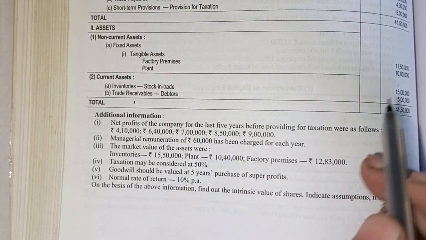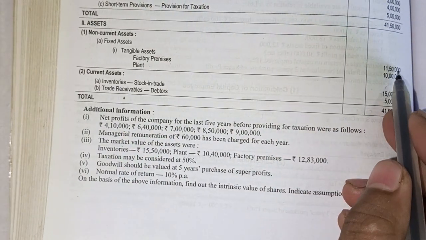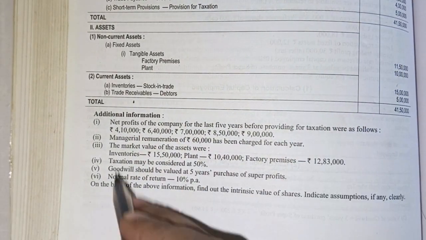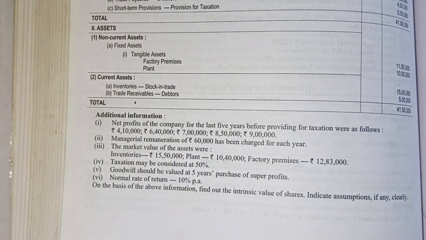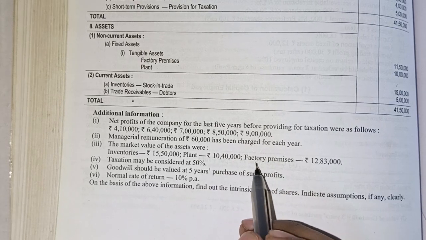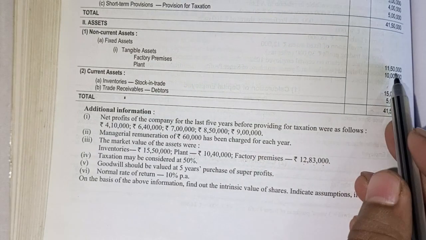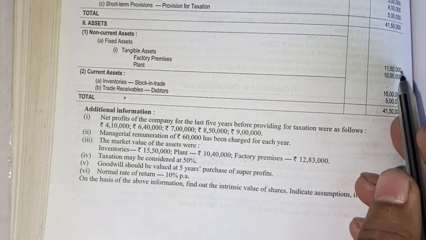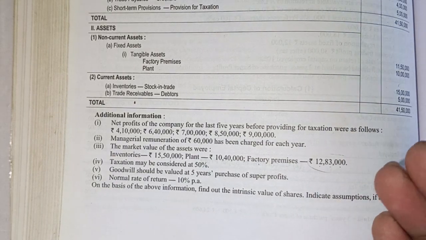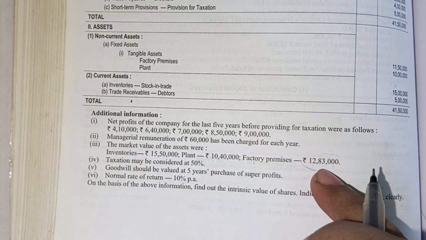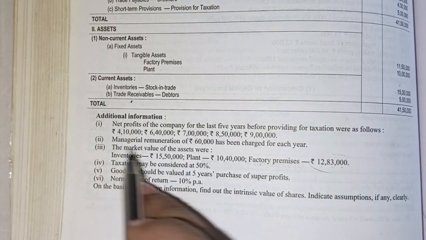So see here that factory premises is 11 lakh 50,000, and you should focus on whether additional information is given about the factory premises. Yes, factory premises is 12 lakh 83,000, and here 11 lakh 50,000. It means the factory premises is increased, so we will take the additional value.